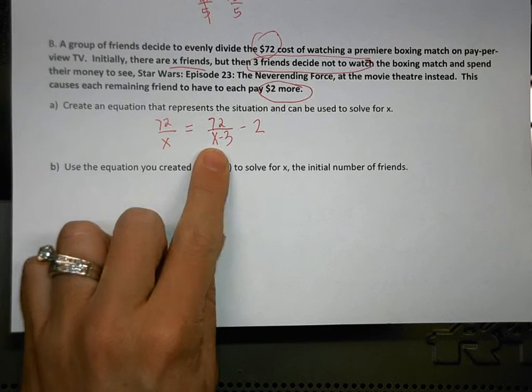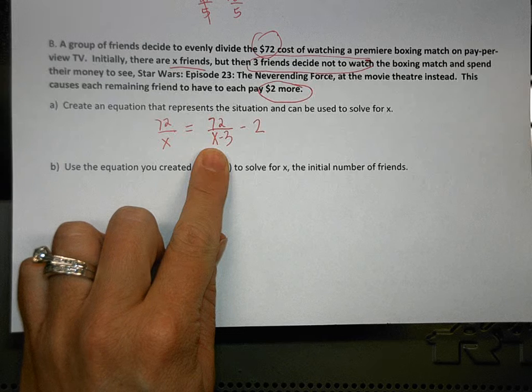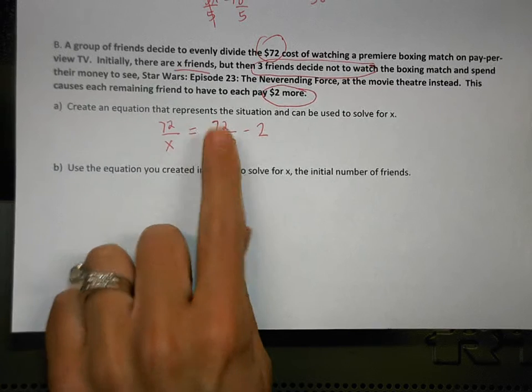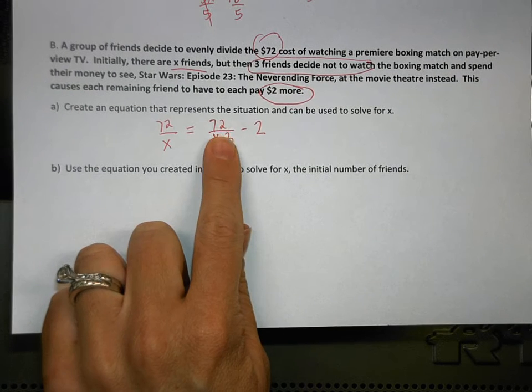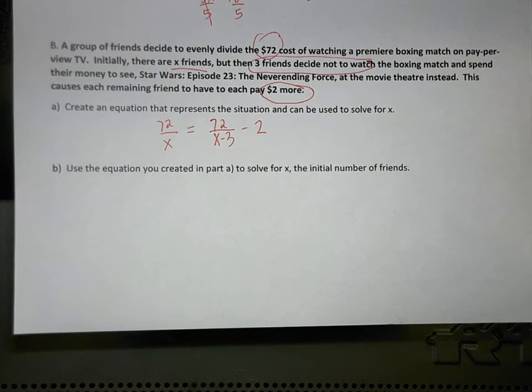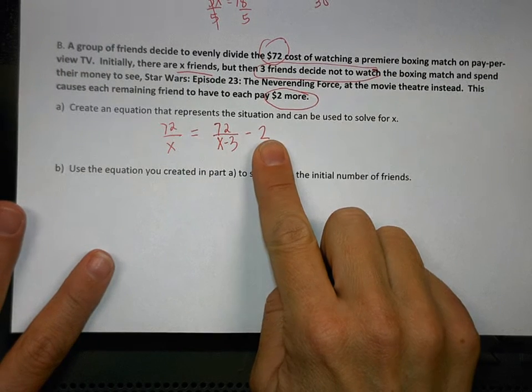If we go 5 minus 3, because 3 less people do it, and I go 72 divided by 2, I get 36. So this ends up being like a bigger number, right? So in order to balance it out so that they're paying the same amount, you have to subtract 2 on this side.